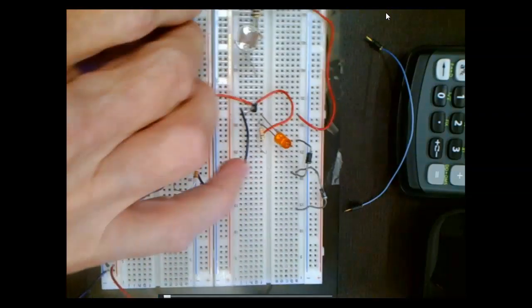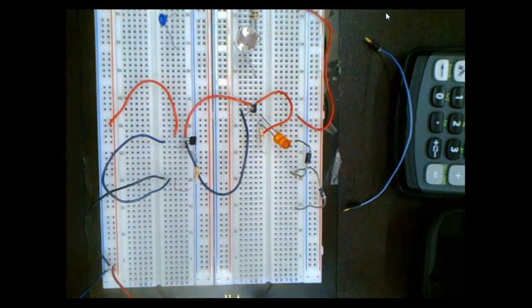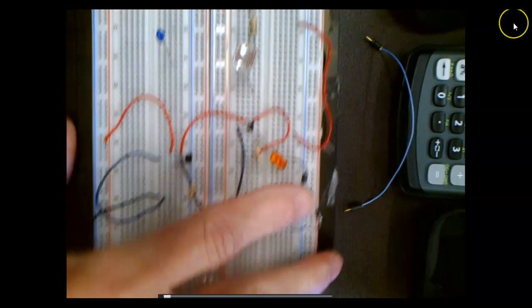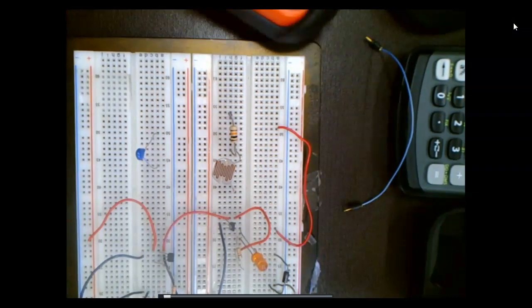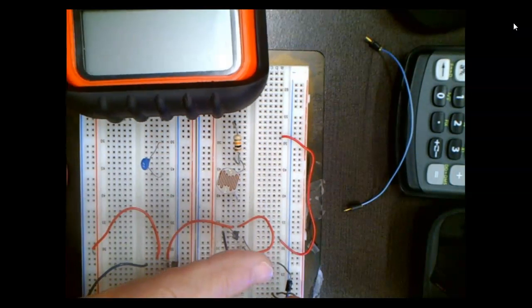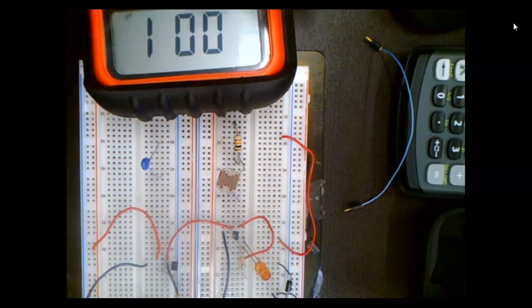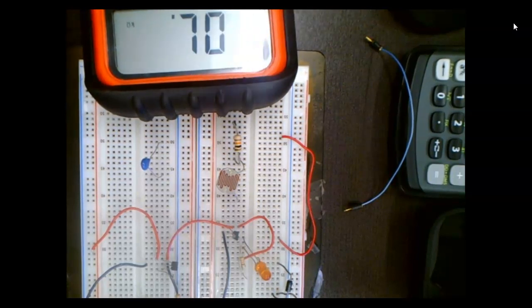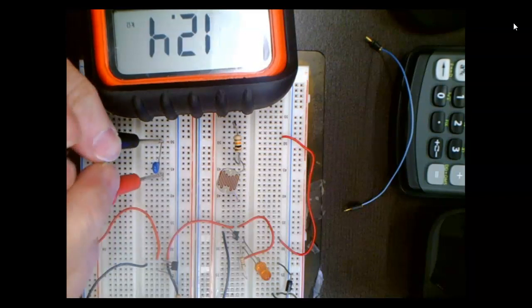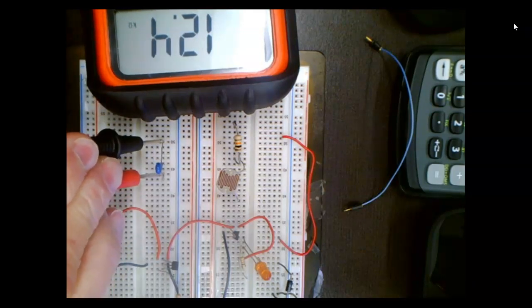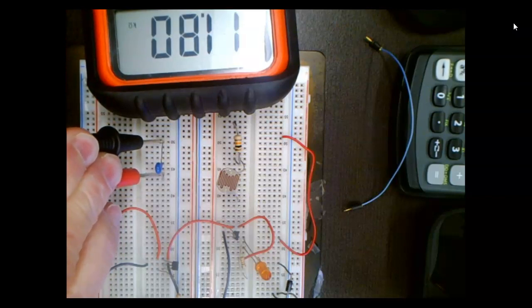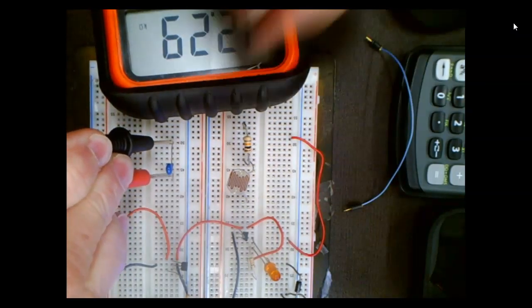So here's my thermistor right here. And what I'm going to do is come over here and we'll see if we can get it to change. I'm going to bring my meter into play, turn it on, and put it on tones. Then I'm just going to measure across the thermistor. In fact, we can put it right here. And then I'm going to come over here and just touch it with my fingers.